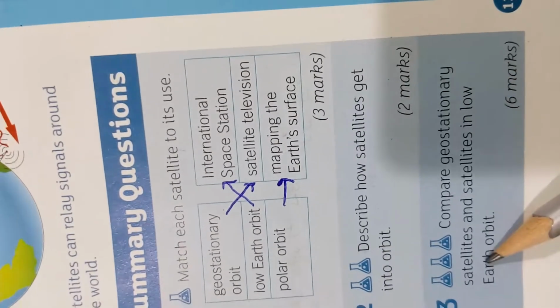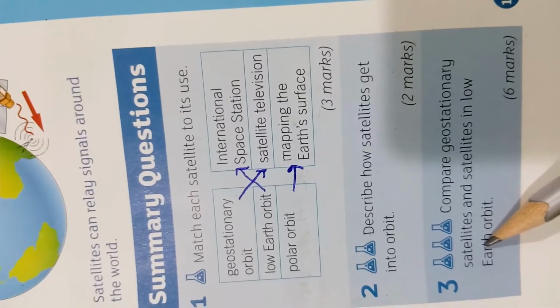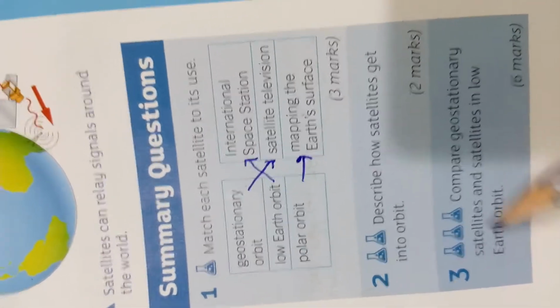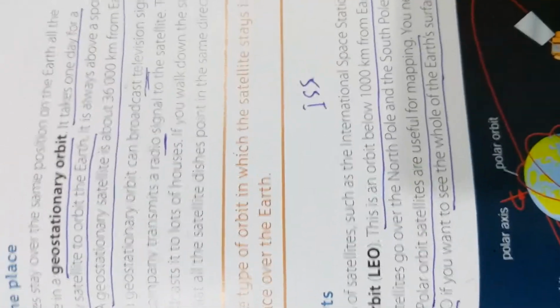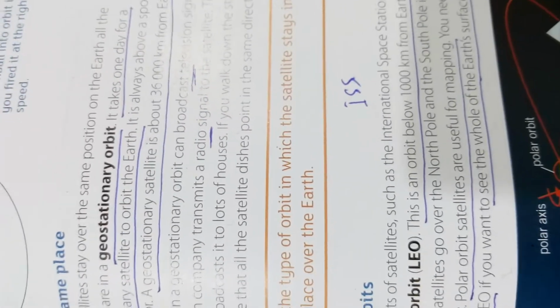Compare geostationary satellite and satellite in low Earth orbit. Okay, that is also very easy. So this is the geostationary and this is the low Earth orbit. You can easily look at it, and then the comparison is simply 8 differences between them. It is not anything difficult.